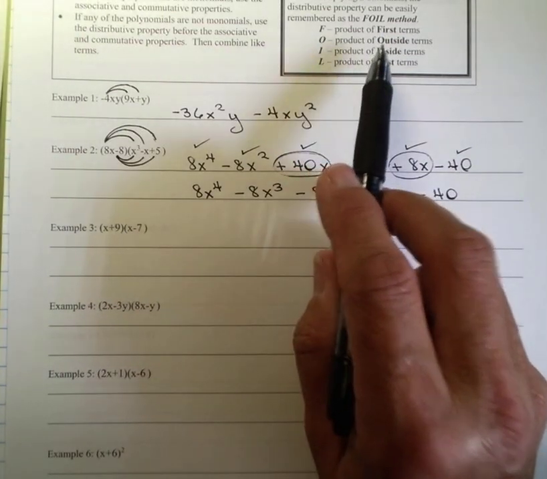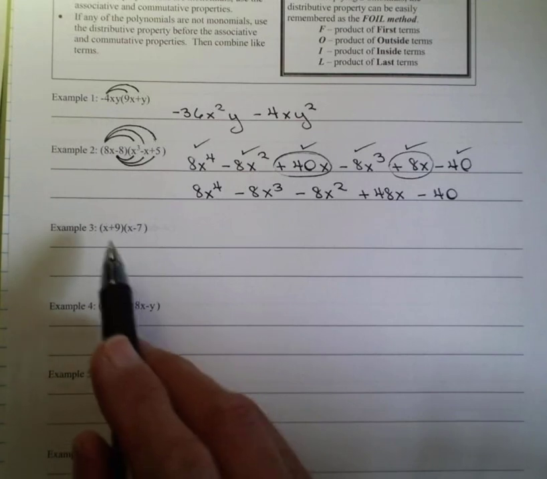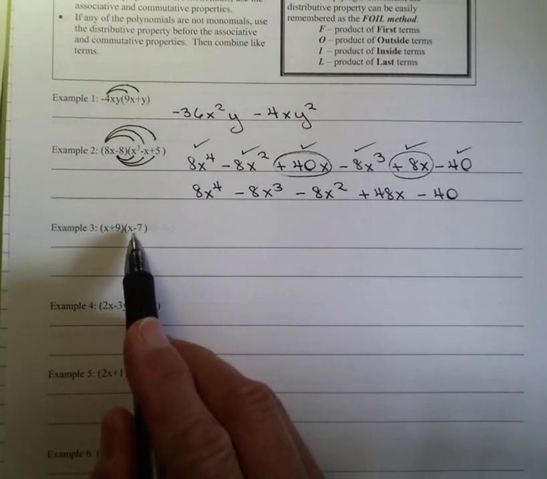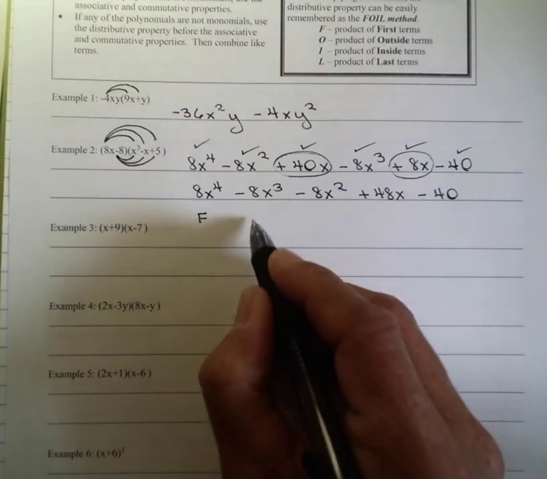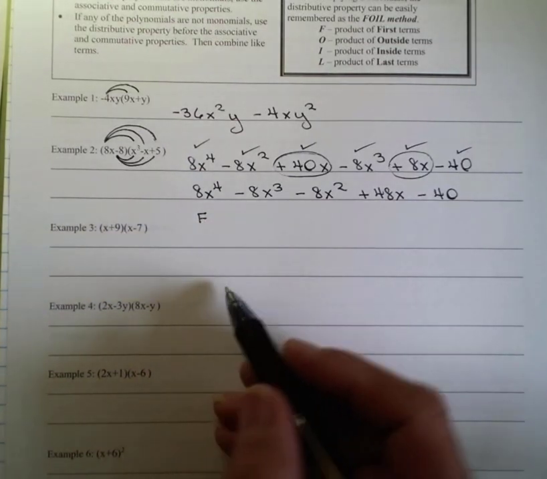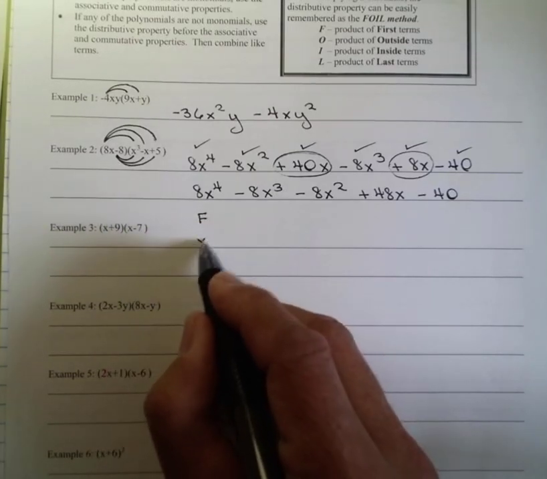These are the notes that I left for you up here. Foiling them is what we usually think of when we're doing binomial times binomial. What we do is we take the first term in each binomial and we multiply those together. I'm going to write the letters for FOIL right out here so we can see what I'm doing as I go. When I multiply x times x, I get x squared.